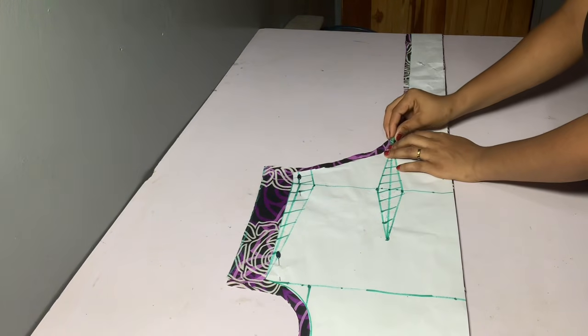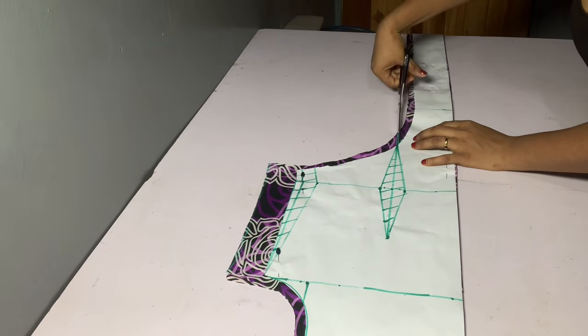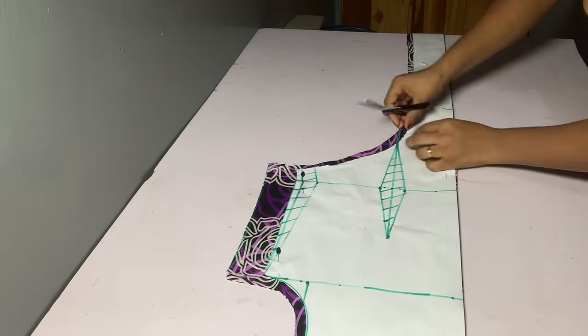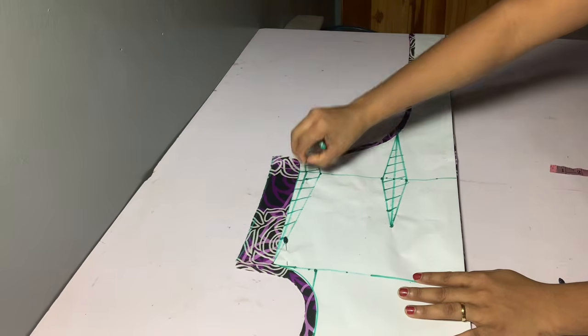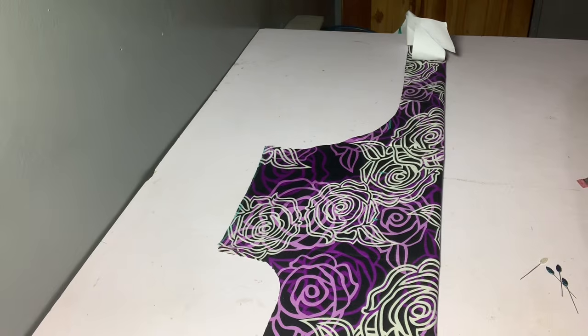I will go ahead to indicate this dart leg and I will give it a notch. So the same way I marked out this dart on my pattern paper, I will transfer it to my fabric later on. Okay, so I will keep it aside while we work on the back pattern.